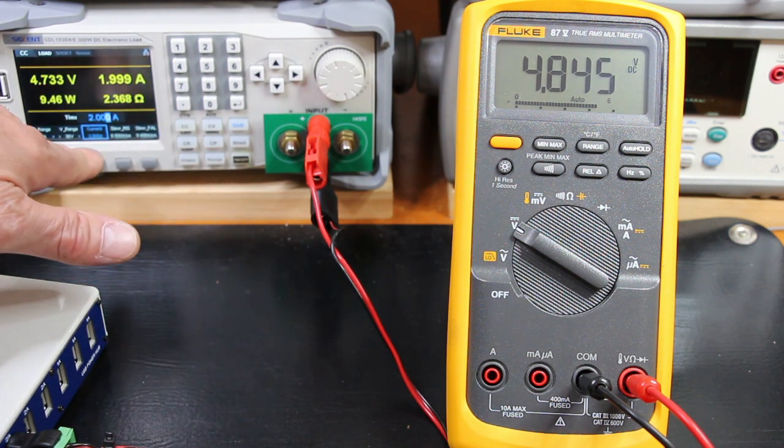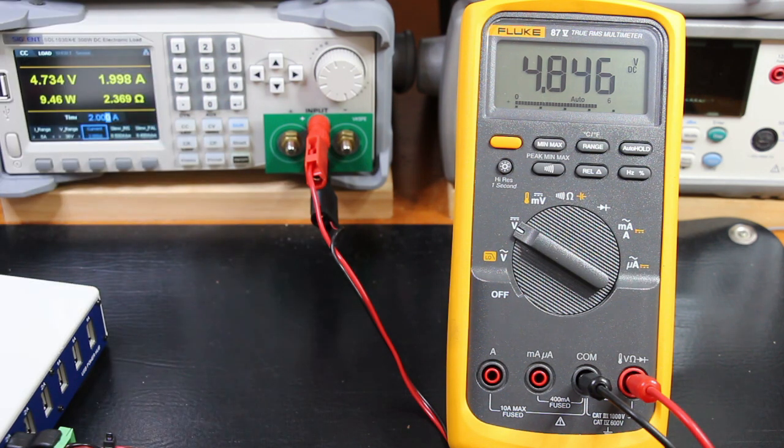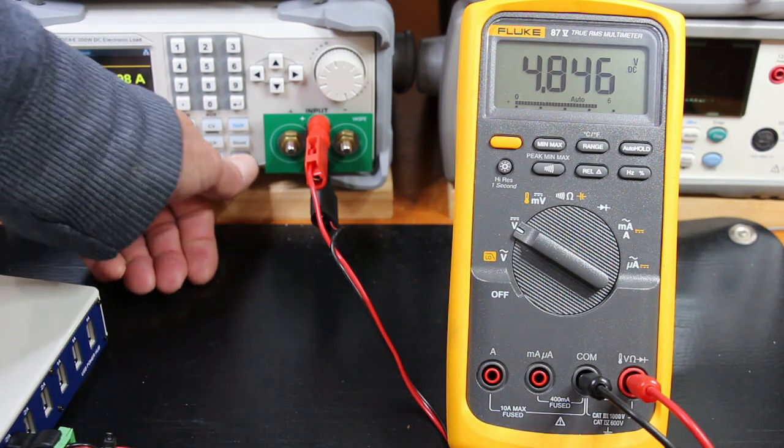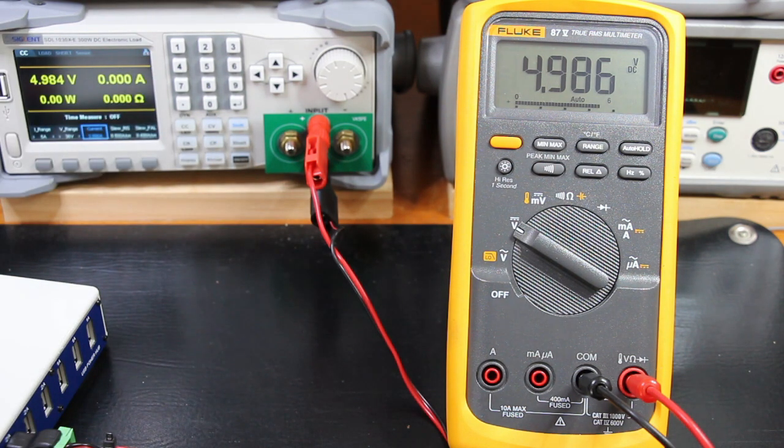The load is on, 4.846, and then I will disconnect the load, 4.986.